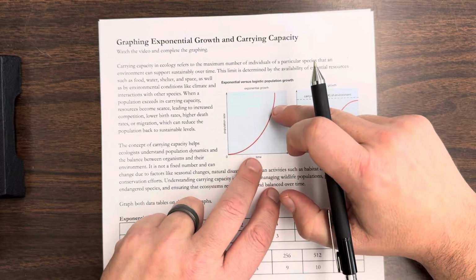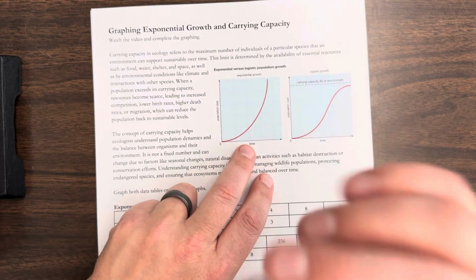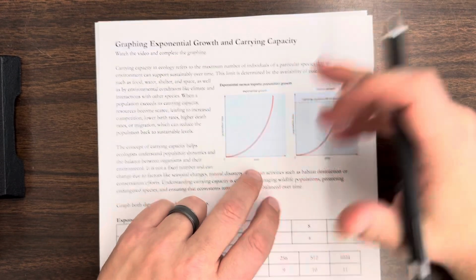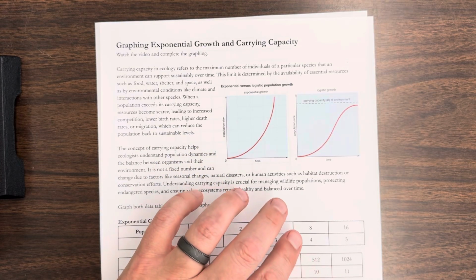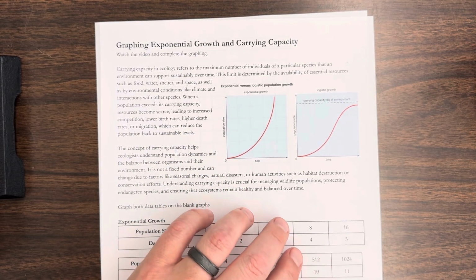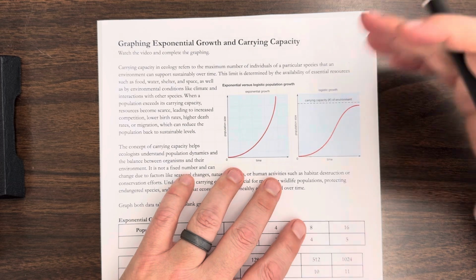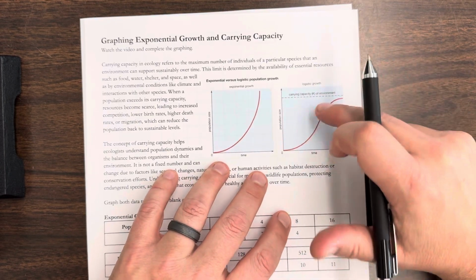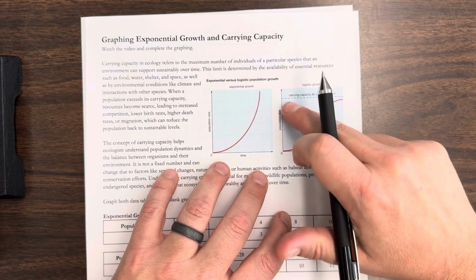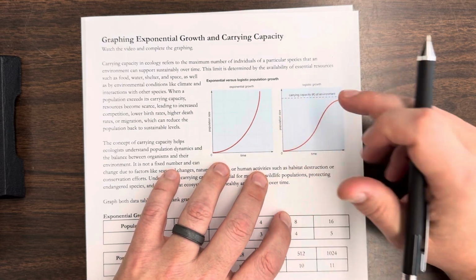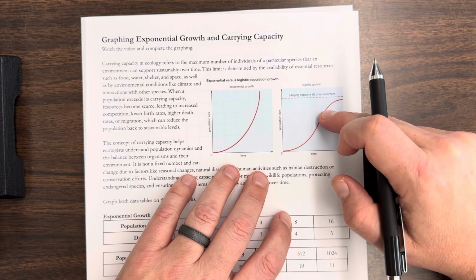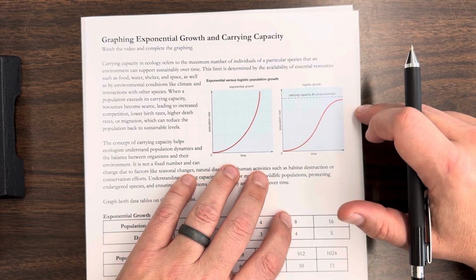But we know that exponential growth can't be sustained. Otherwise, the whole surface of the earth would be completely covered in bacteria. So at some point, something limits this growth. And that's where we get carrying capacity. Carrying capacity is that limit that says, okay, a population's going to grow, even start to grow exponentially, but something's going to slow it down eventually.